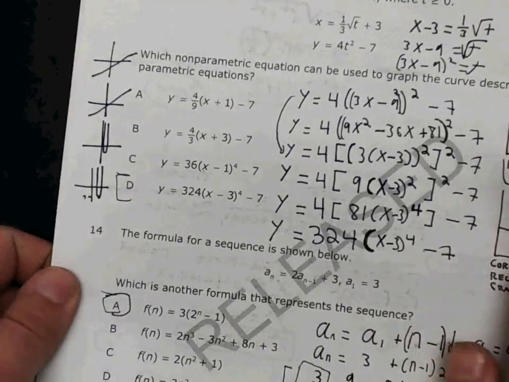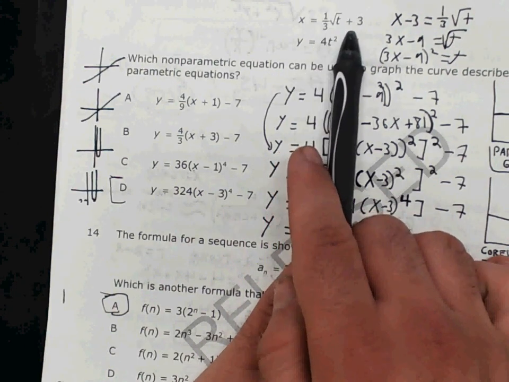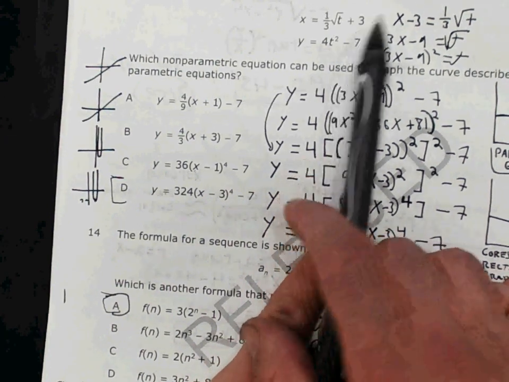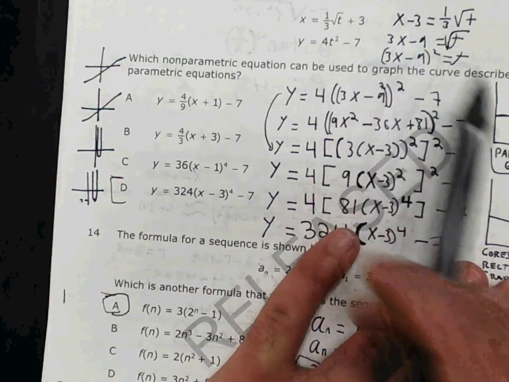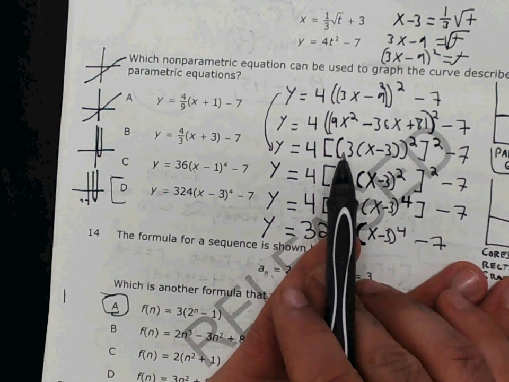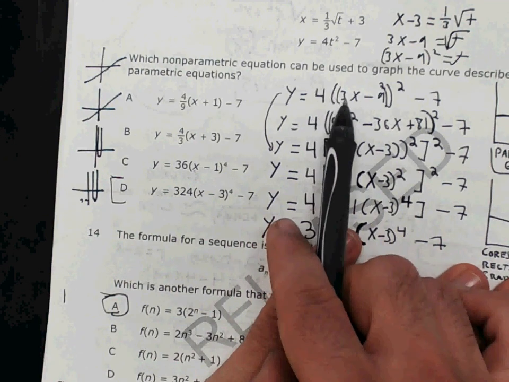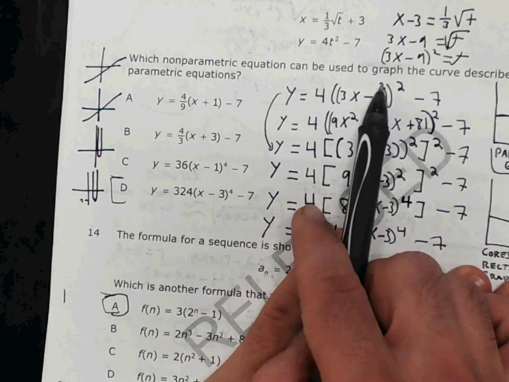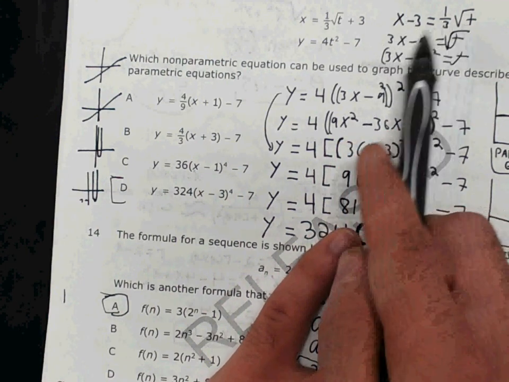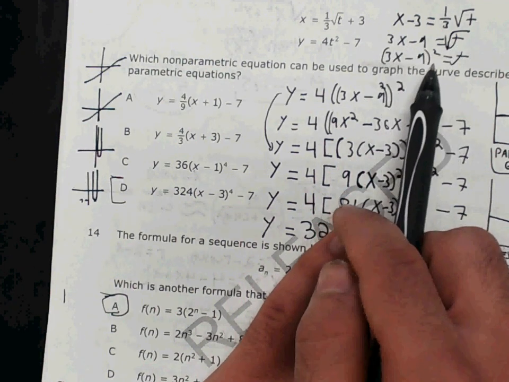Number 13. X is equal to 1/3 square root of t plus 3. So the first step for evaluating a parametric equation, and this says when t is greater than 0, is to eliminate the parameter. So I have y is equal to 4 times (3x minus 9) squared squared. Let's see how we got there. X minus 3 is equal to 1/3 times the square root of t. 3x minus 9 is equal to the square root of t. (3x minus 9) squared is equal to t.